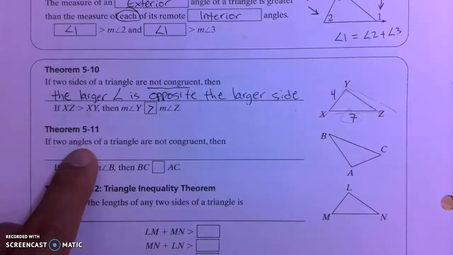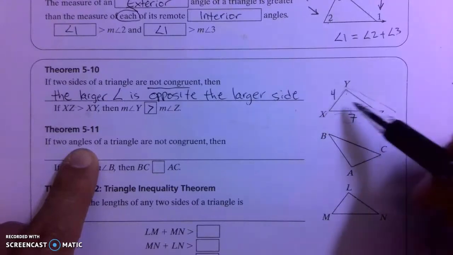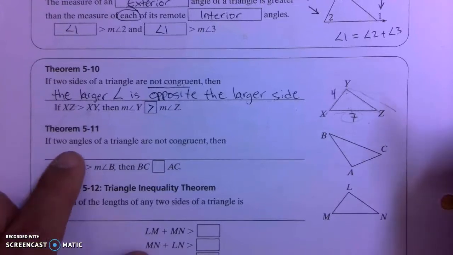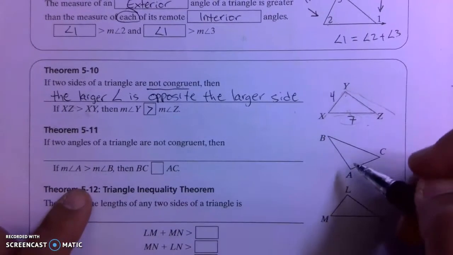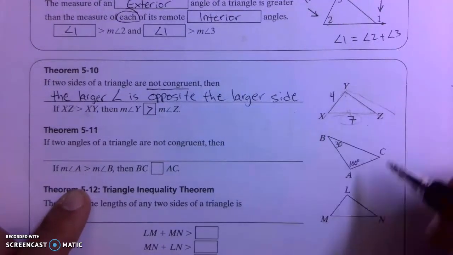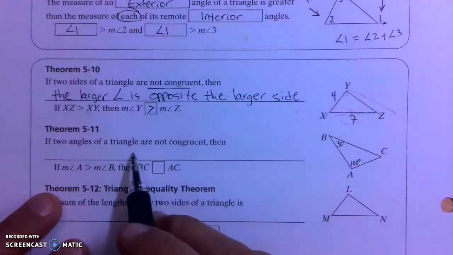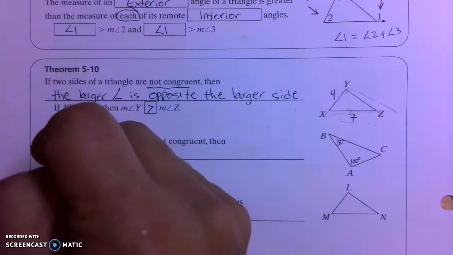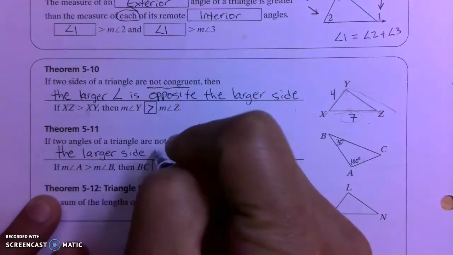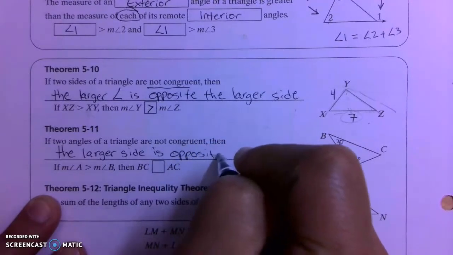Theorem 5-11 is pretty much the same idea. Bigger angles will make bigger sides, smaller angles will make smaller side lengths, and this is just kind of reversed. I've got two angles of a triangle that are not congruent. So maybe I'll say this is 100 degrees here, and this B is 30 degrees. Obviously, they're not equal. Obviously, 100 is bigger than 30. If you don't have equal angles, then the larger side is opposite the larger angle.